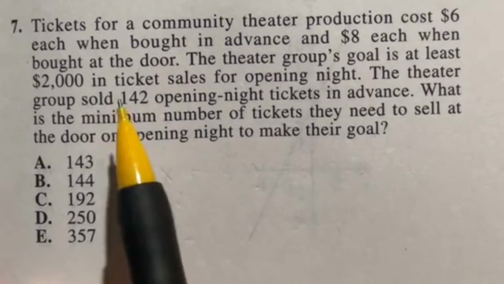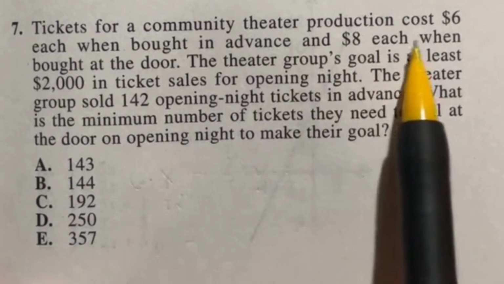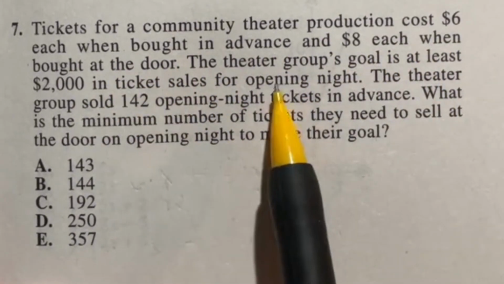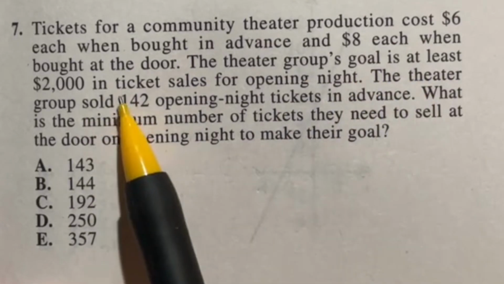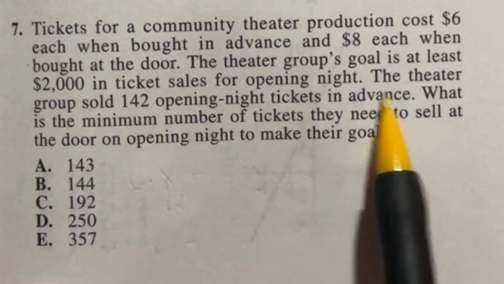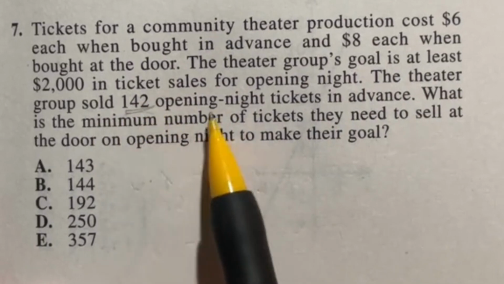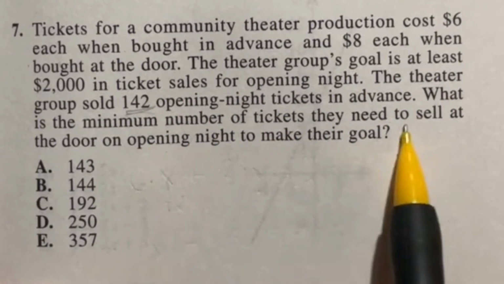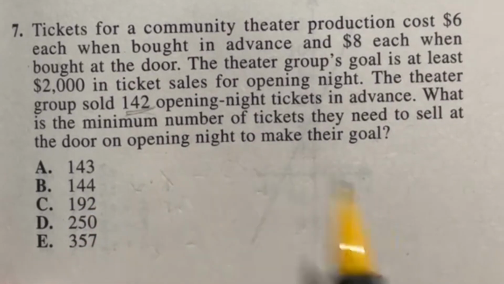Okay, so for number 7, it says tickets for a community theater production cost $6 each when bought in advance, $8 each when bought at the door. The theater's group goal is at least $2,000 in ticket sales for opening night. The theater sold 142 opening night tickets in advance. What is the minimum number they need to sell at the door on opening night to make their goal?